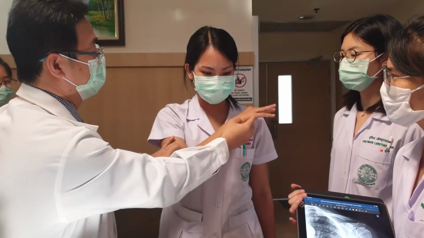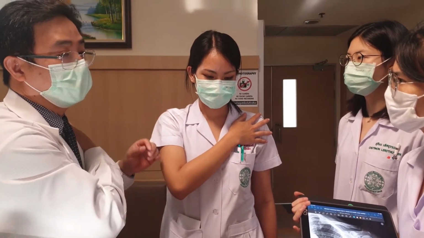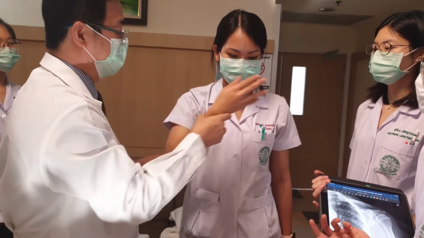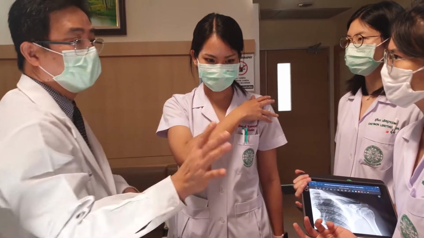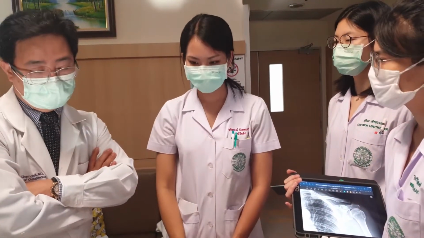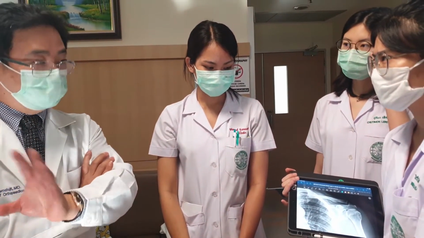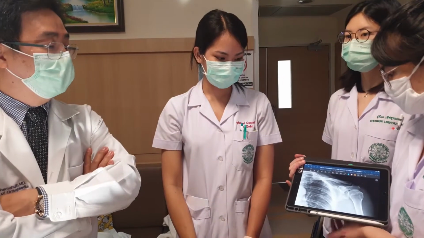So the patient can go back with this, adduct, right? That means the shoulder is reduced. If the patient can adduct and internally rotate, that means it's already in the socket. Okay? Good. So I'm not sure which technique he was reduced with at the Korat, right?